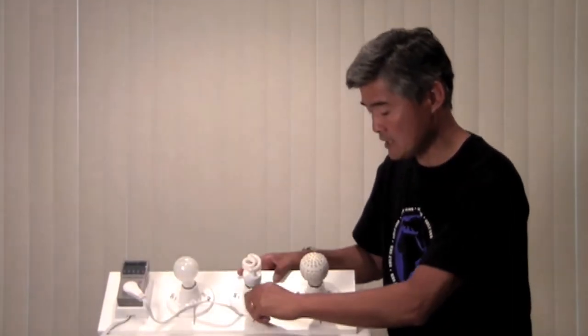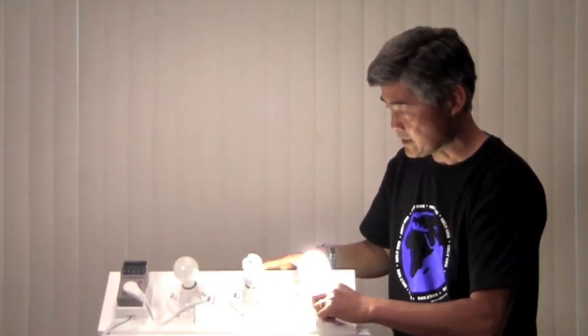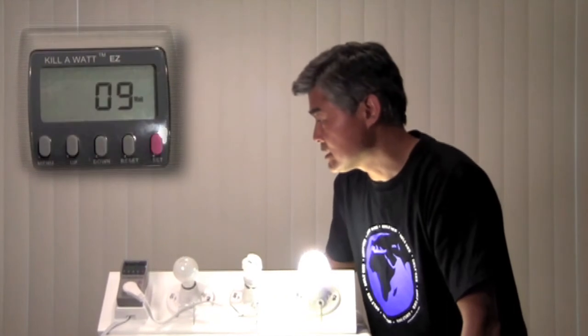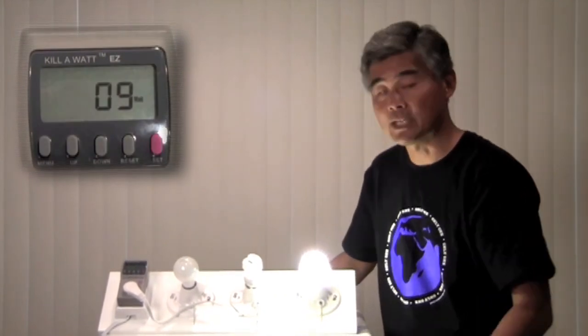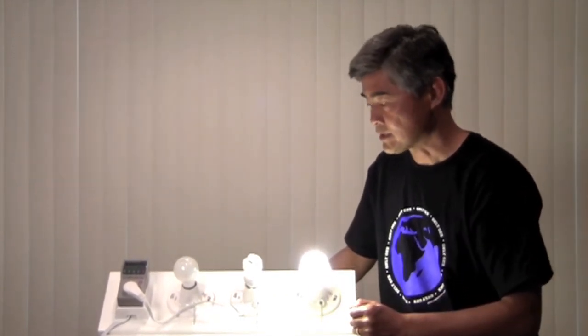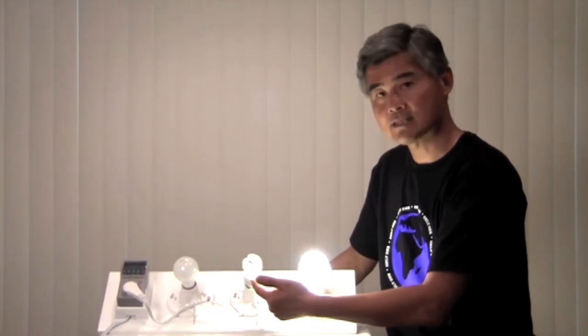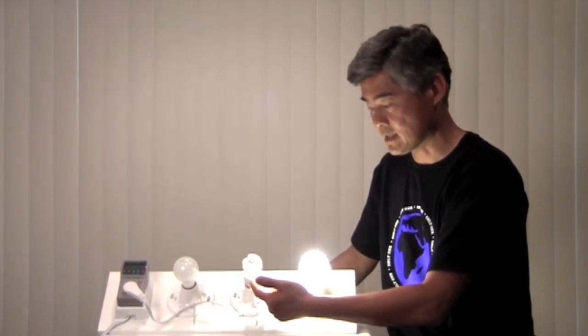If you look at the LED, it needs about 9 to 10 watts depending on where it settles. So it's also as energy efficient as the CFL, and also 4 times as efficient as the traditional light bulb.